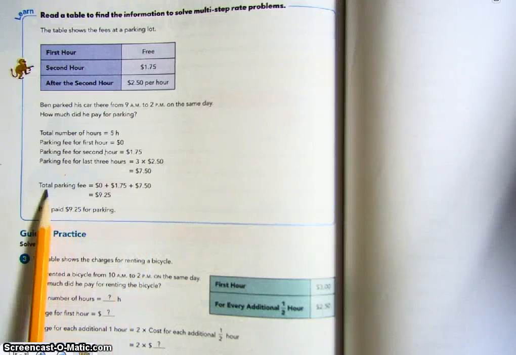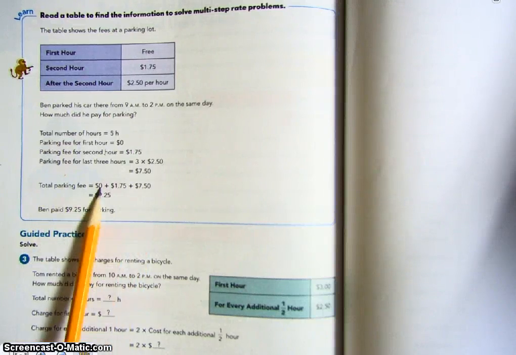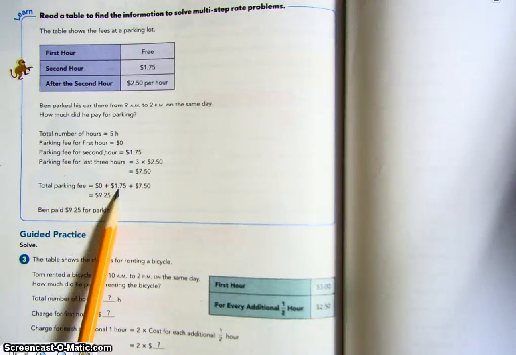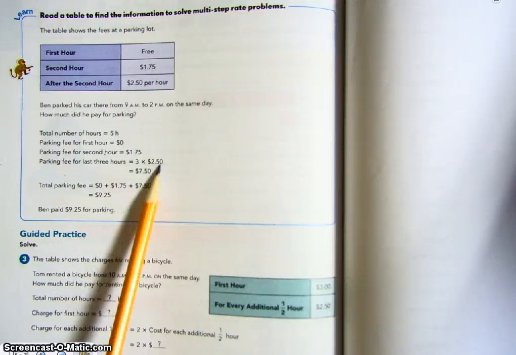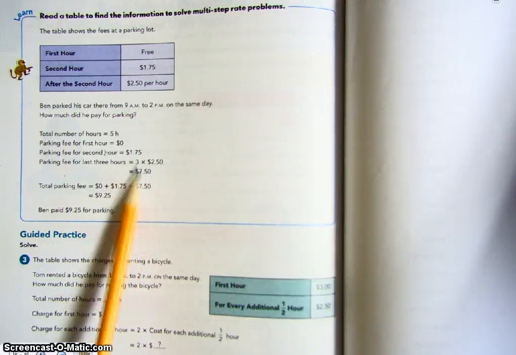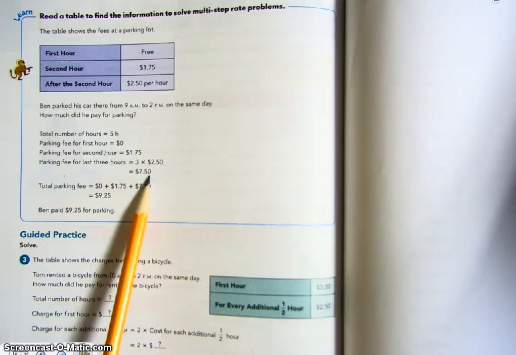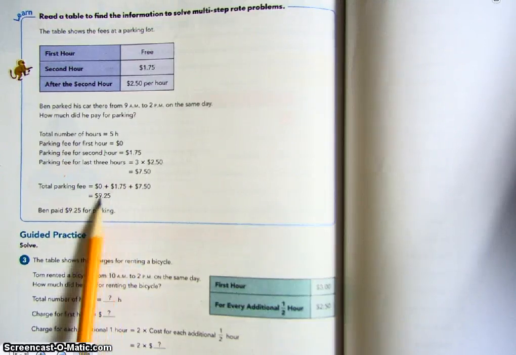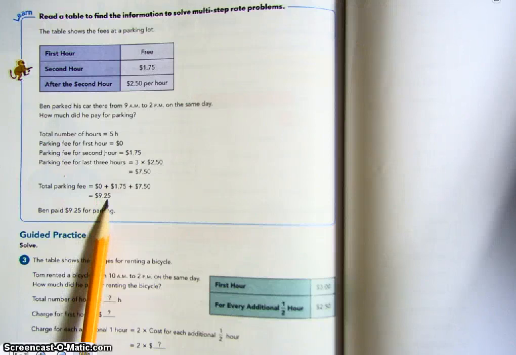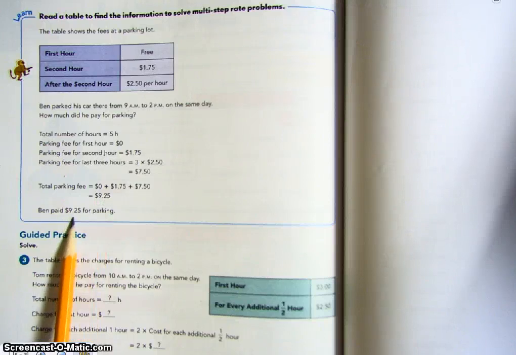So just like they show us here, the total parking fee would be 0 for the first hour, $1.75 for the second hour, and then they took $2.50 and times it by 3 to make $7.50 for the last 3 hours. So if we add all of those up, it would make $9.25 that Ben paid for parking.